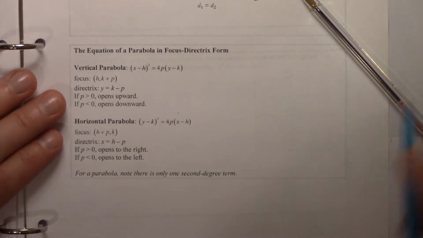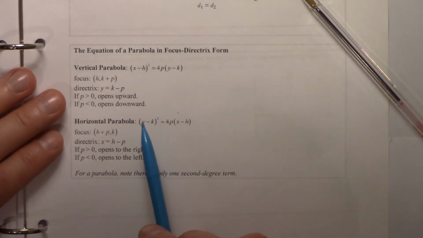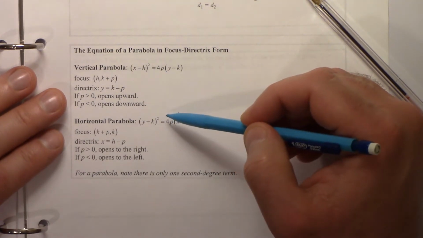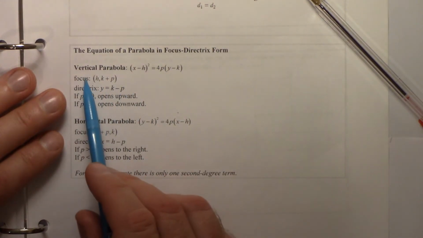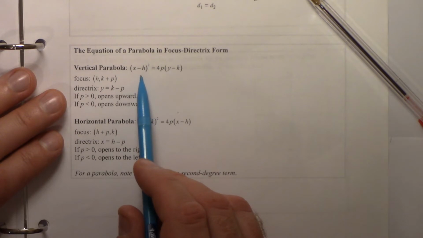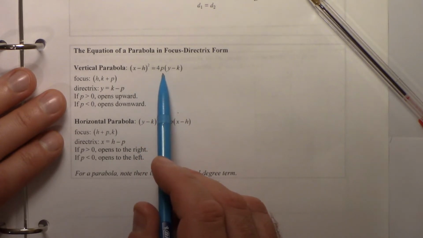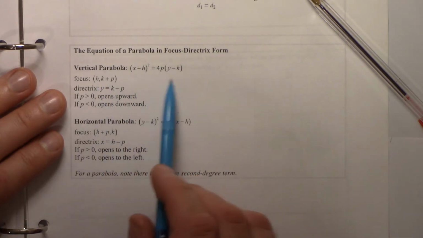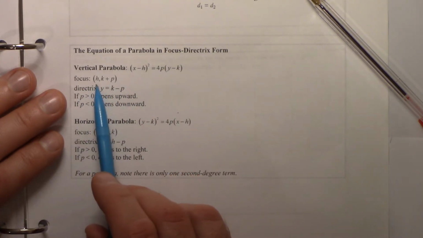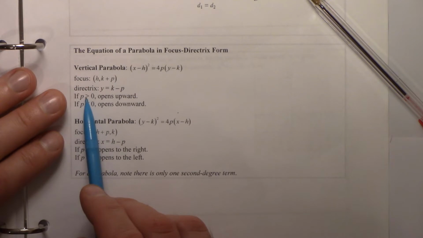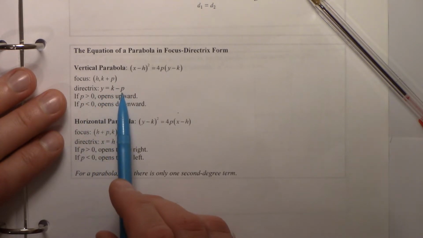There's two formats. The biggest difference when you're looking at parabolas, these are the only conic sections where you only have one of the variables being squared. So notice for a vertical parabola, that means it's going to open up or down, you're going to have (x minus h) squared equals 4 times p times (y minus k). Now I'll tell you what that p value means once we get to the actual example. Now notice in that equation, you can find the focus by using the coordinates (h, k plus p). The directrix would be y equals k minus p.